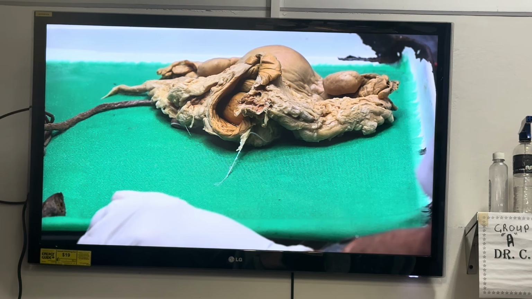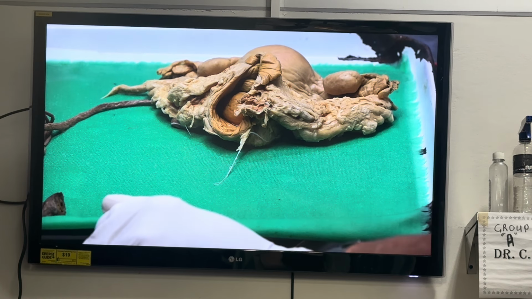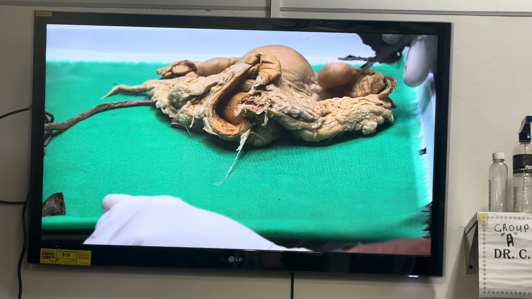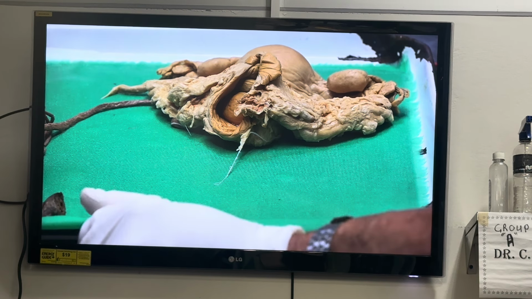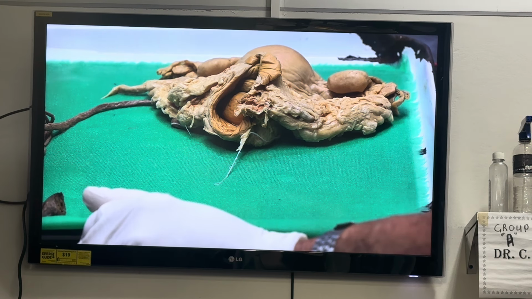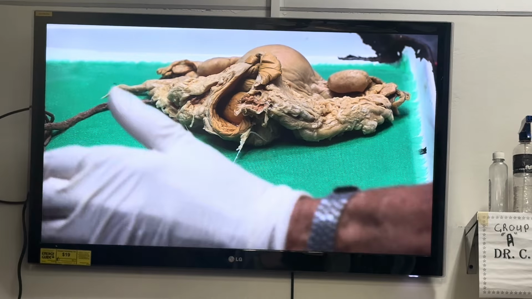Once you find an undescended or mal-descended testicle, and once you find a mal-descended ovary, there's always something there with that.